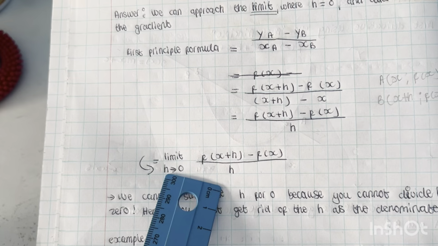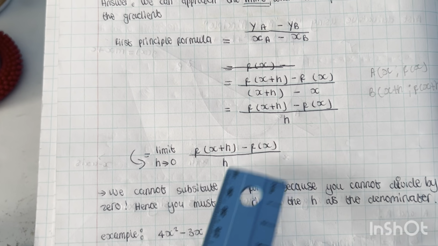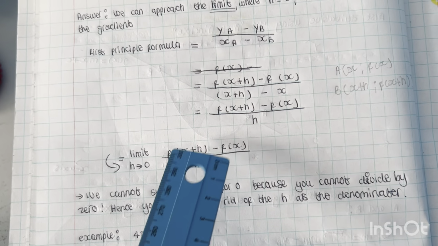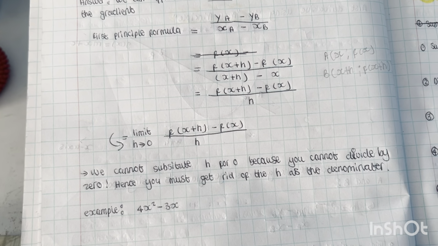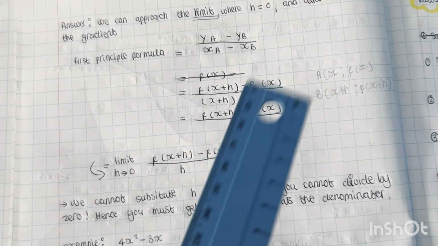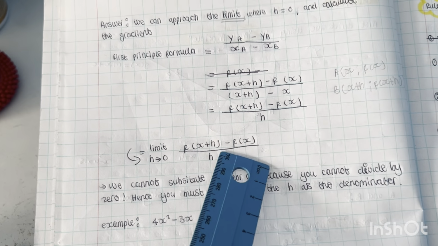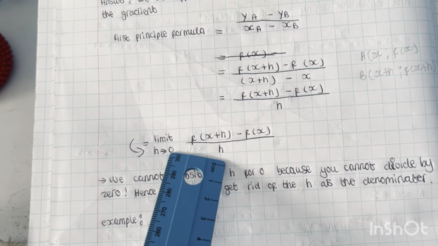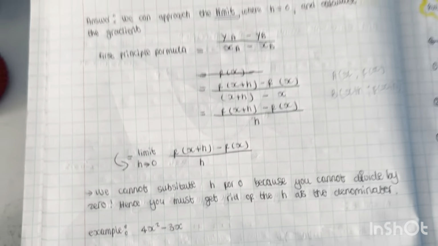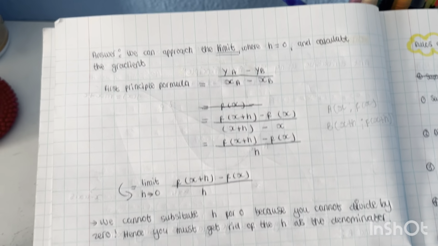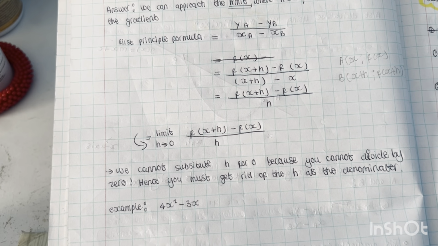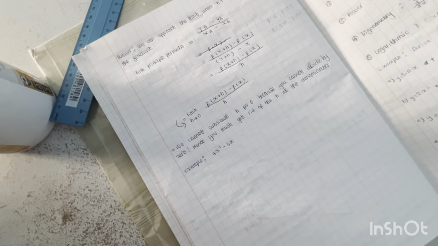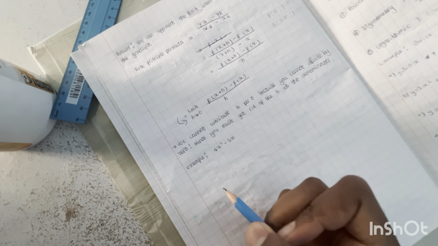As h gets very close to 0, that allows us to use this formula and have this formula not be undefined. Because our problem is we couldn't use it here because it was undefined. So we can use it here because it's not undefined, because h is not 0. h is just very close to 0. And that is why we're using the limit of h in this case, and not just using this formula the way we're seeing it. Okay, so we're getting into our first example.